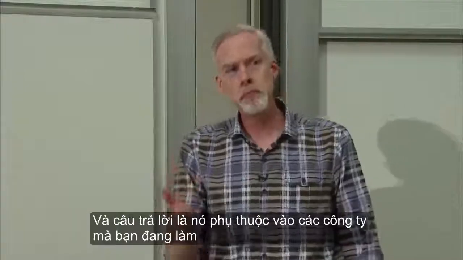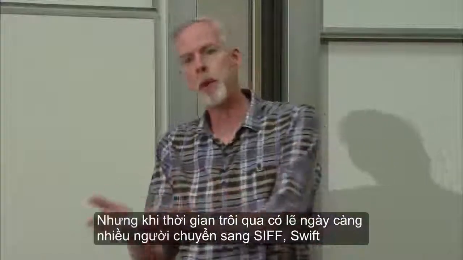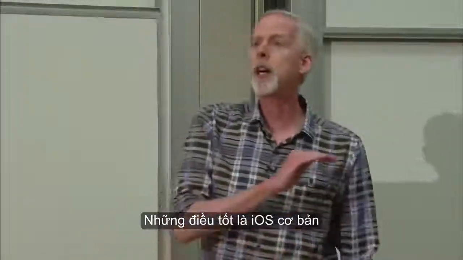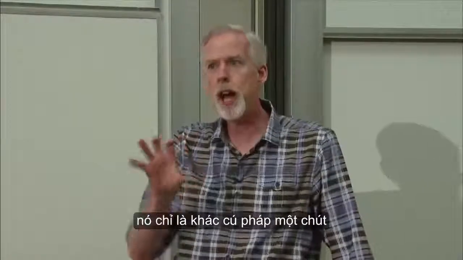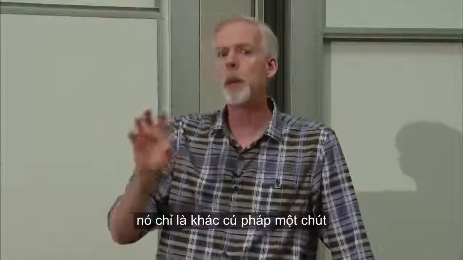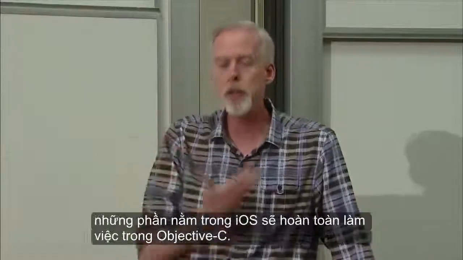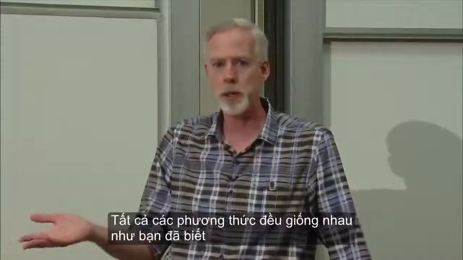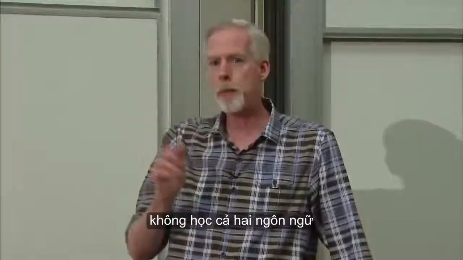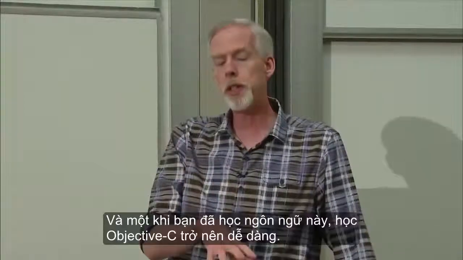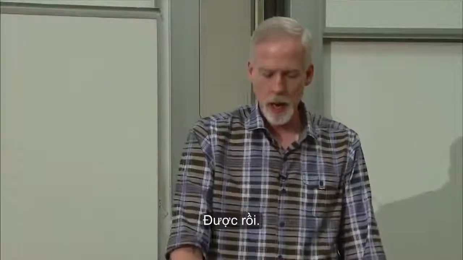And the answer is, it depends on the company you're at. Probably in the short term, yes, but as time goes by, more and more people will switch to Swift. The good thing is the underlying iOS APIs are exactly the same for both. It's just the syntax of the language, a little bit about how the language approaches calling the APIs, that is slightly different, but everything you learn in here about the underlying parts of iOS will totally work in Objective-C. All the methods are the same, it's just the syntax is a little different. So don't feel too bad about not learning both languages. And once you've learned this language, learning Objective-C is going to be pretty easy too. So good question. All right.